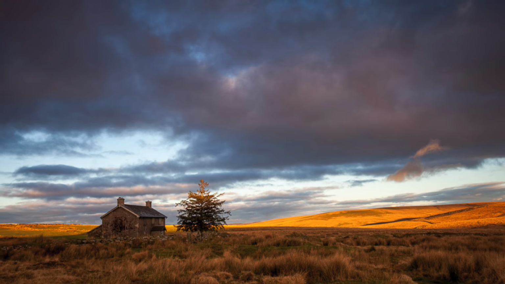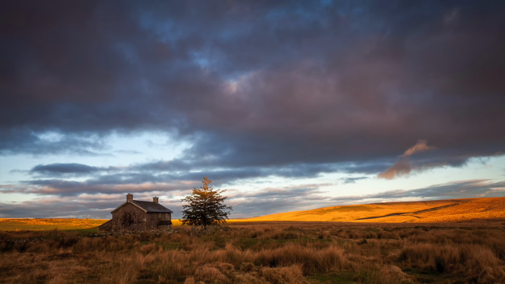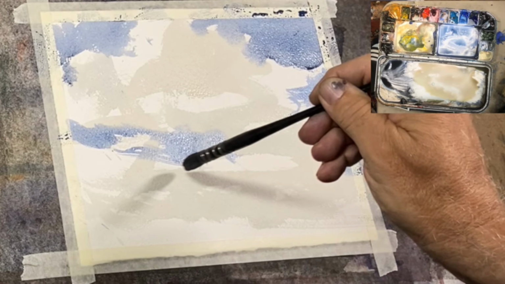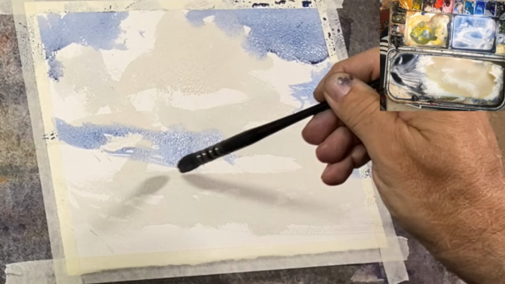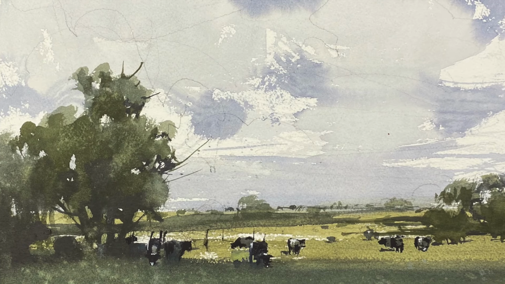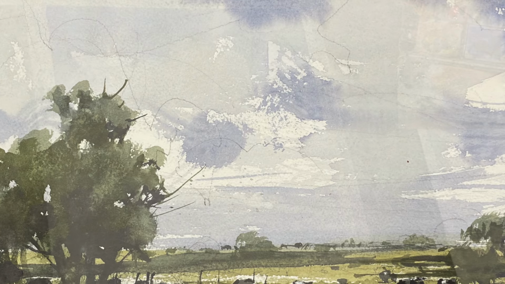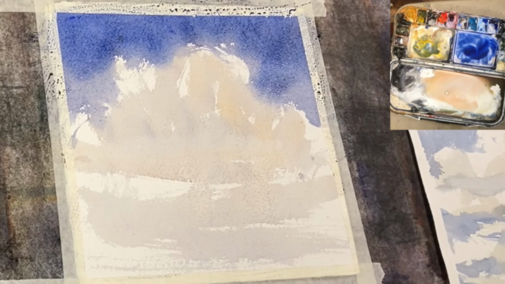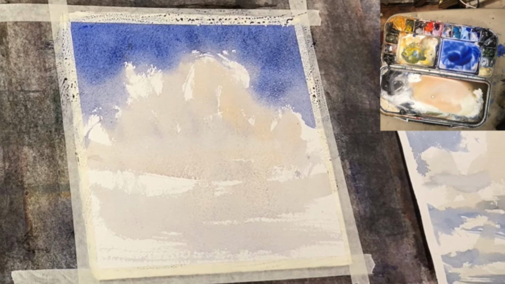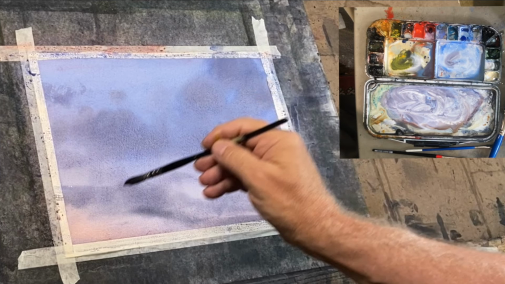In this week's episode, we're going to be looking at clouds and how to create a variety of clouds using different edge techniques. We'll combine this into a final painting of cows and clouds. But today we're going to focus on a few exercises to familiarize ourselves with clouds and how to create a variety of clouds.